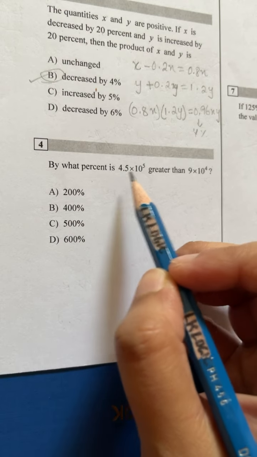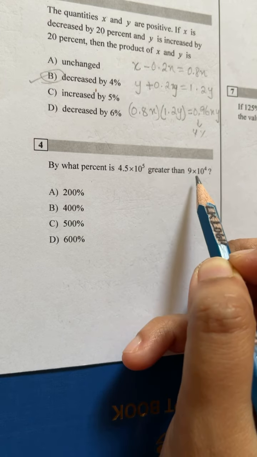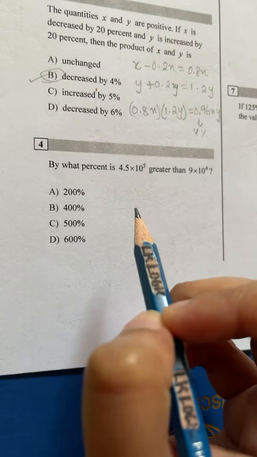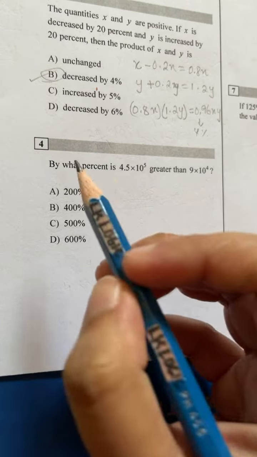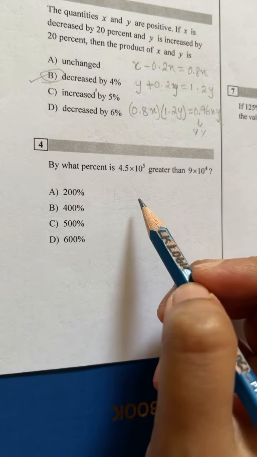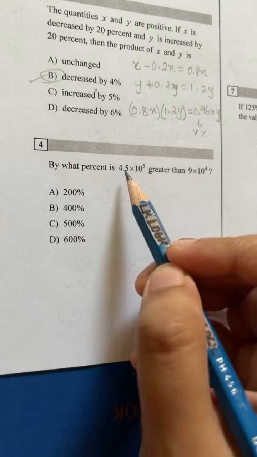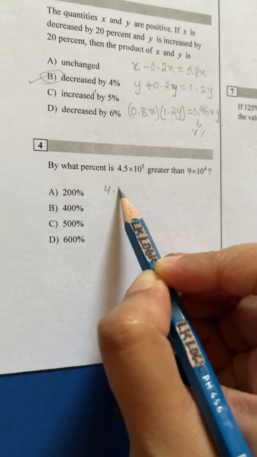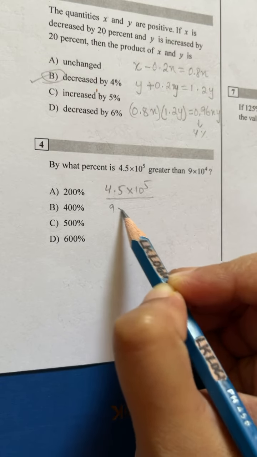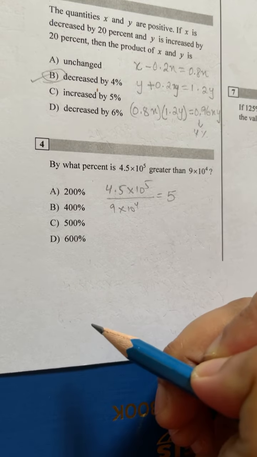Okay, let's find out how we can do question number 4. By what percent is 4.5 multiplied by 10 raised to 5 greater than 9 into 10 raised to 4? Now this is really confusing, but we can solve it. Most of the time you answer 500%, but that's wrong. It's not 500%. First of all, we are going to find the ratio, that's the proportion: 4.5 into 10 raised to 5 divided by 9 into 10 raised to 4, that's equal to 5.